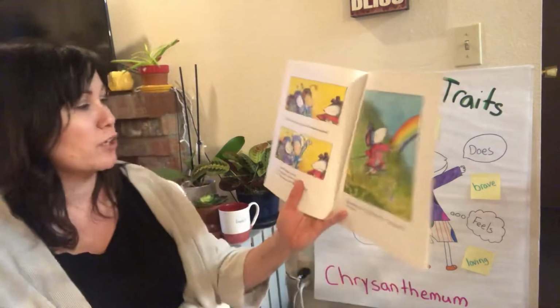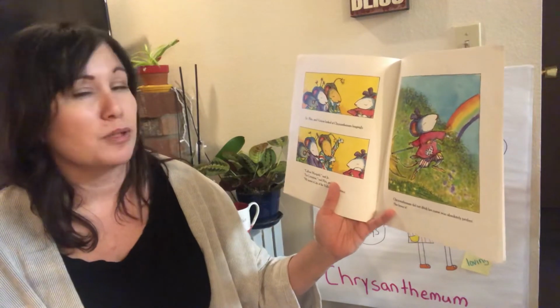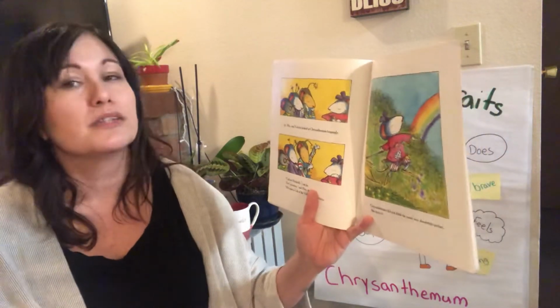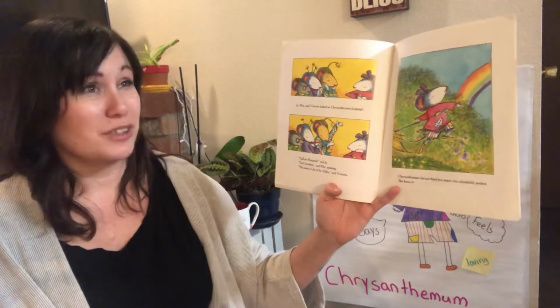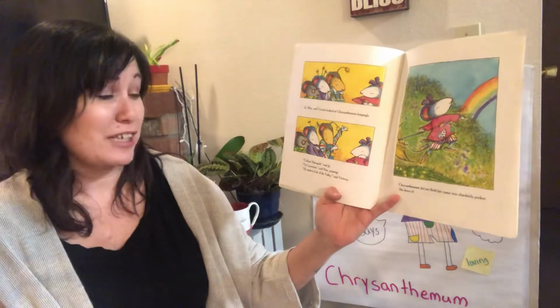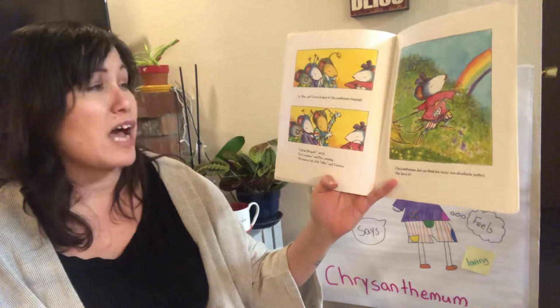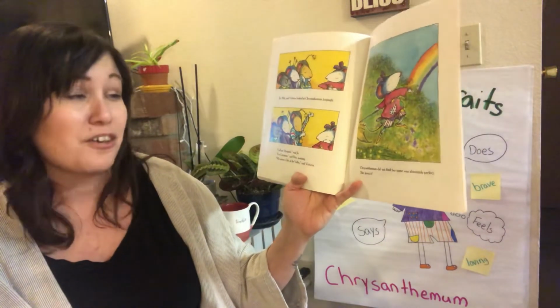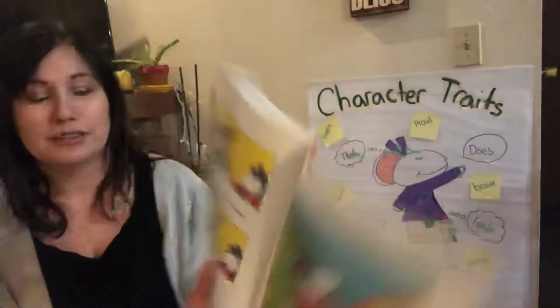Good job, Mrs. Twinkle. Joe, Rita, and Victoria looked at Chrysanthemum longingly. That means they looked at her with want. They wanted something she had. Call me Marigold, said Joe. I'm Carnation, said Rita, pointing. My name is Lily of the Valley, said Victoria. Chrysanthemum did not think her name was absolutely perfect. She knew it.